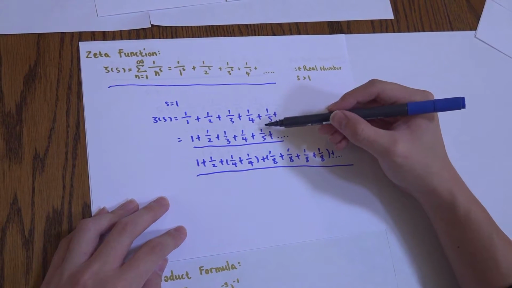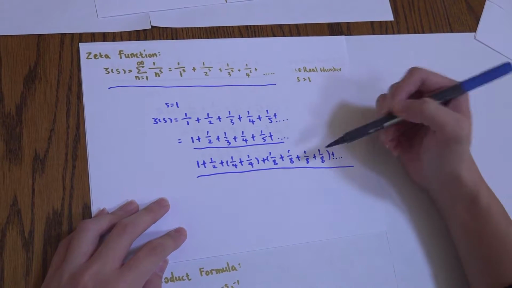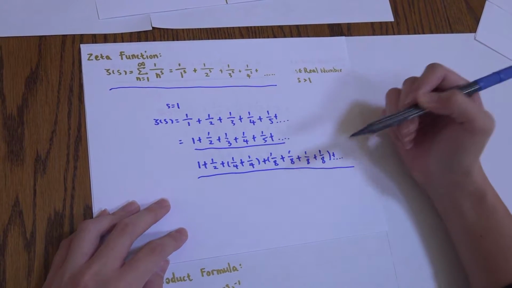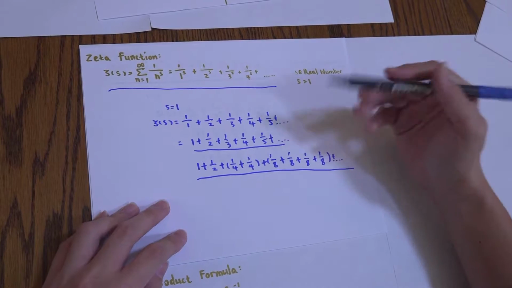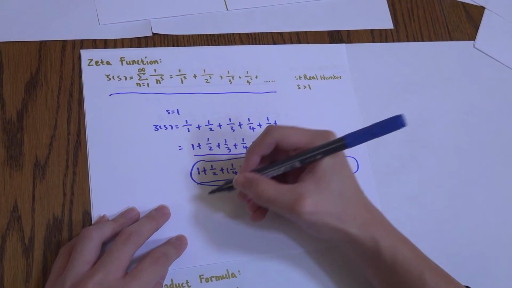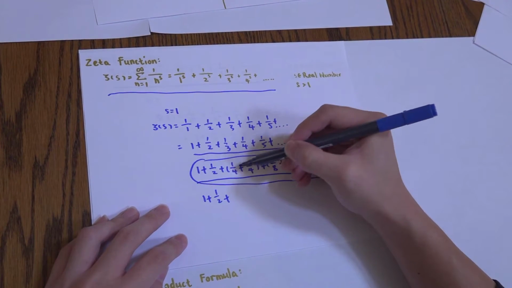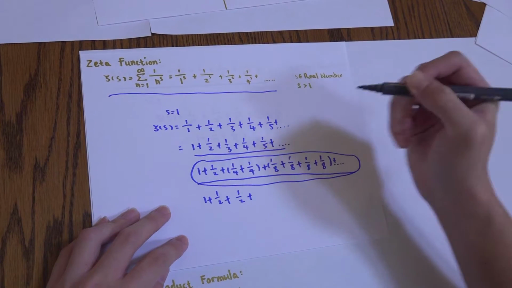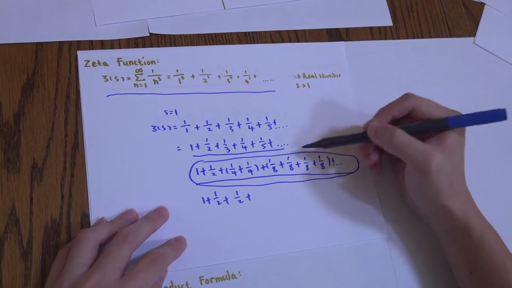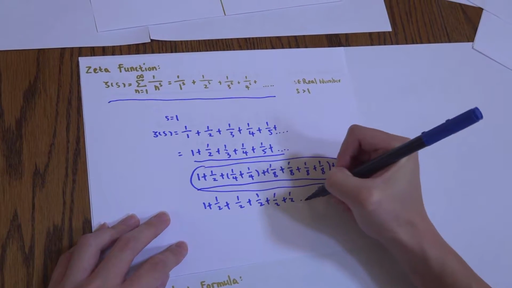And 1/5 plus 1/6 plus 1/7 plus 1/8 is definitely larger than four 1/8s added together, right? So if we rewrite this equation, it will become 1 plus 1/2 plus 1/4 plus 1/4, that's 1/2, plus four 1/8s, that's also 1/2, plus 1/2 plus 1/2, and so on.